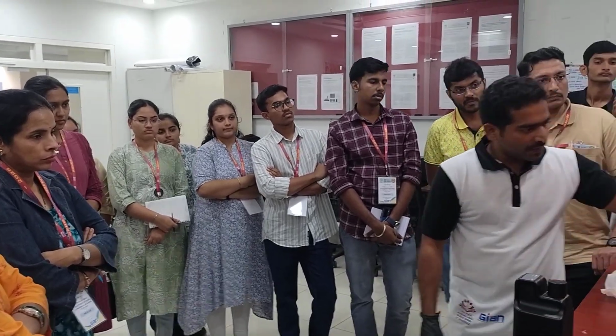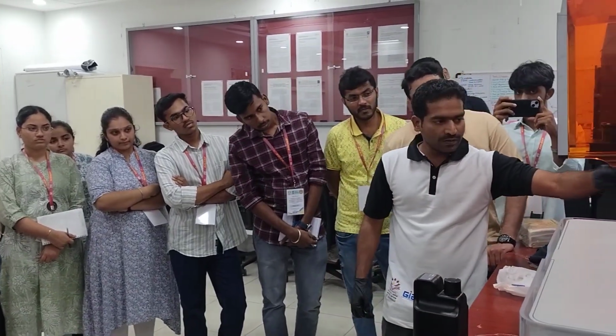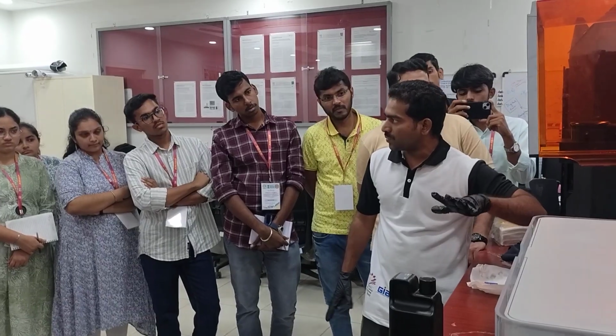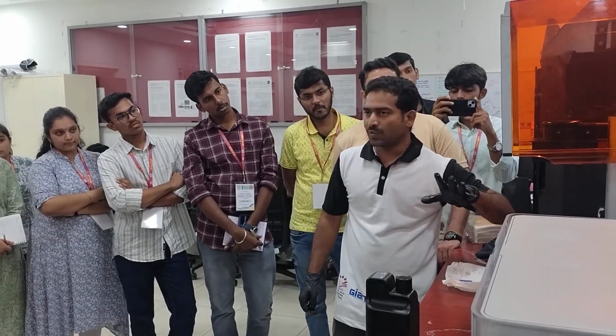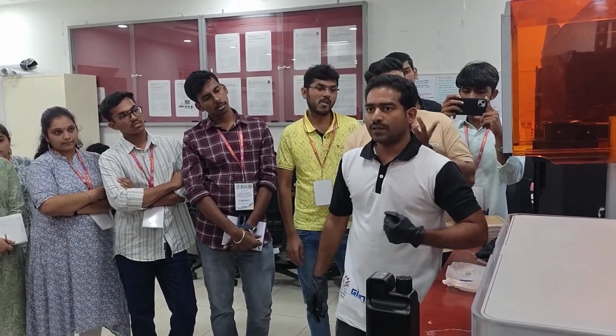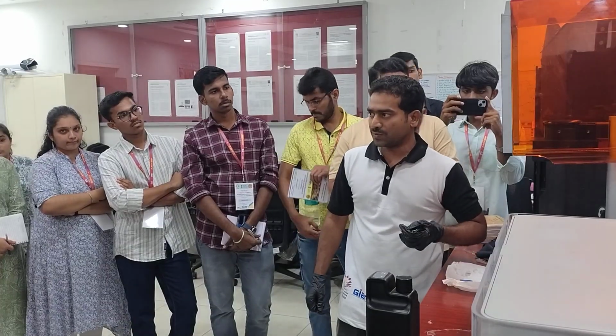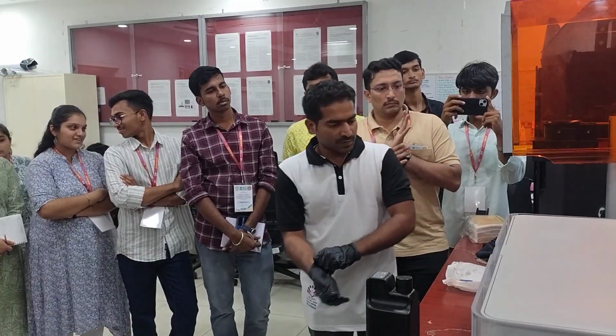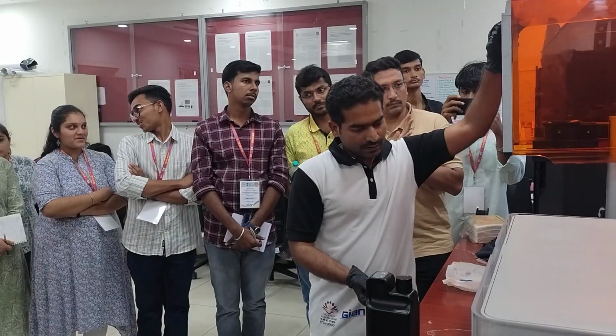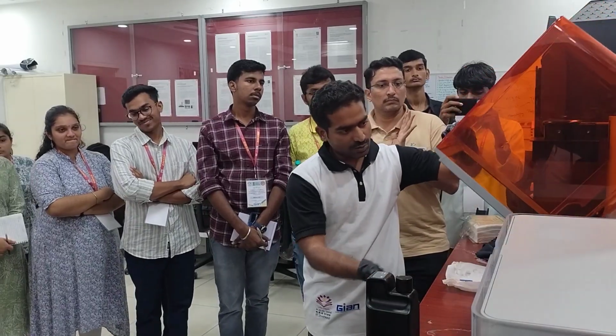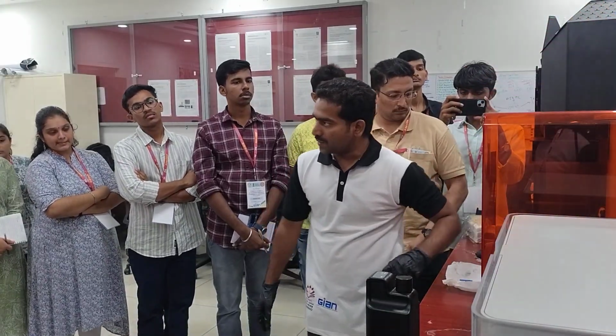And then we have a camera, so we can record the printing time lapse also. If you want to show any presentation video, that can be taken from the slicer and used. And then this is a control panel where we'll control all the parameters.